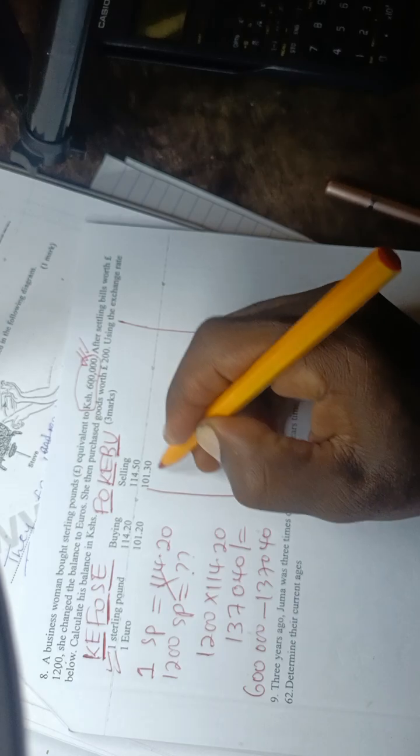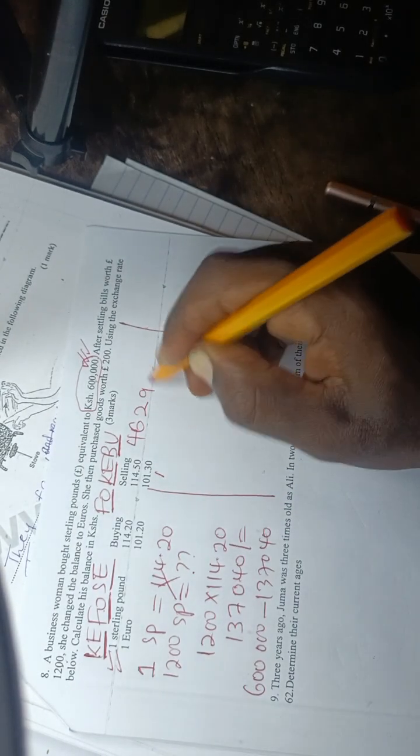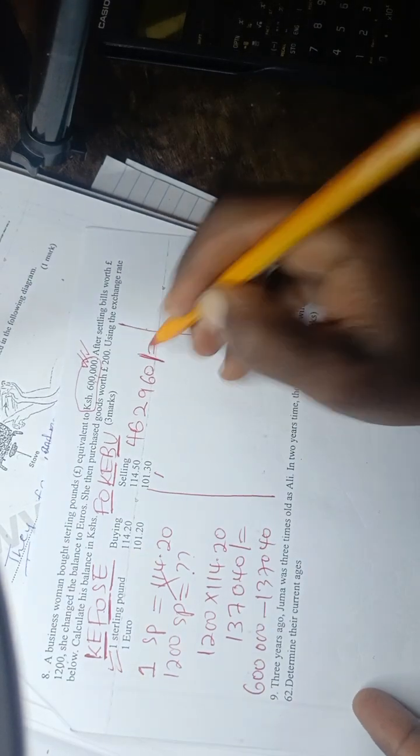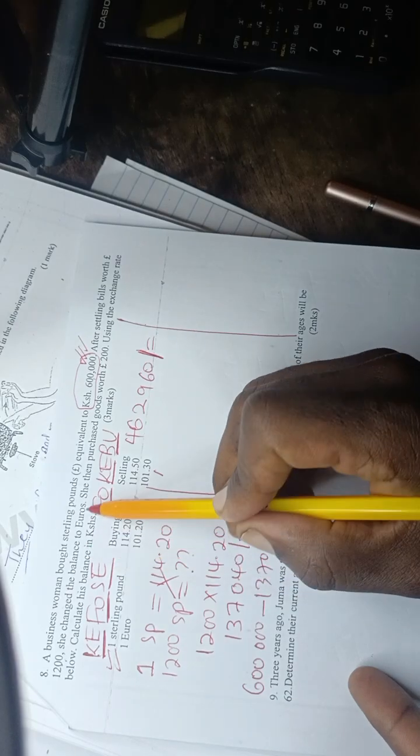So 600,000 minus 137,040. That is 462,960. So I'll be left with 462,960 Kenyan shillings.